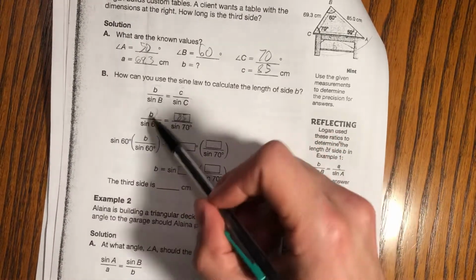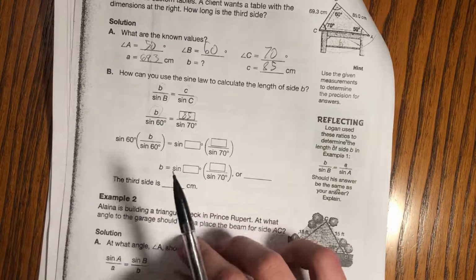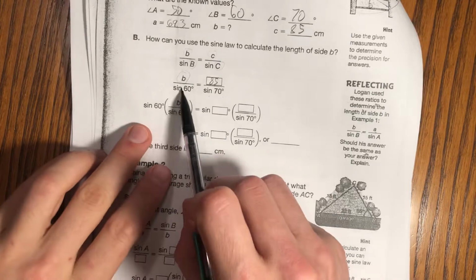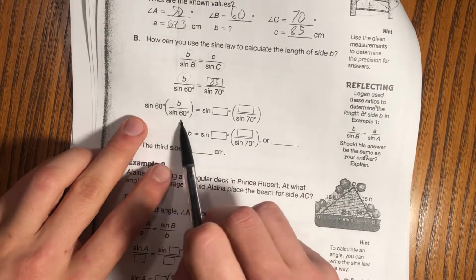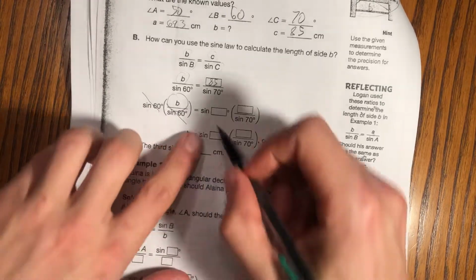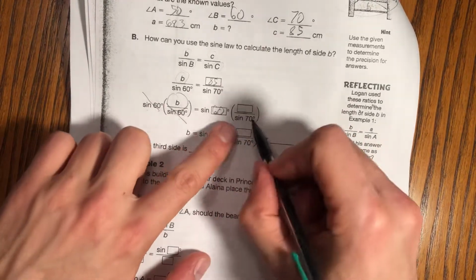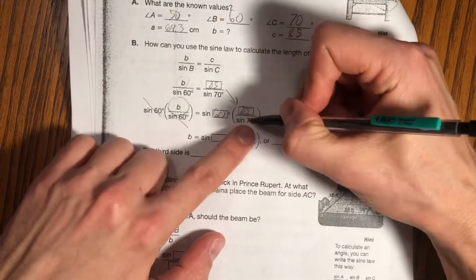That means get him by himself. To do that, we have to get rid of sine 60. So what they did is they times both sides of the equal sign by sine 60. When you do that, these two cancel. You're just left with b, and then you have sine 60 times 85 over 70, which is what we're just bringing down.